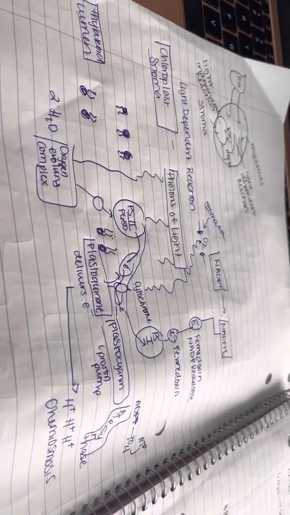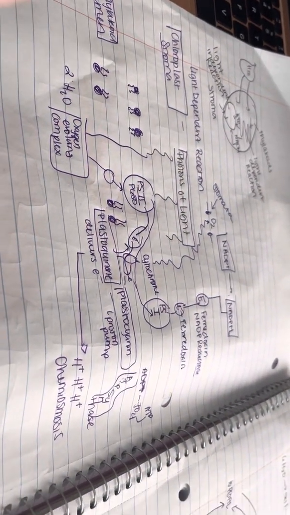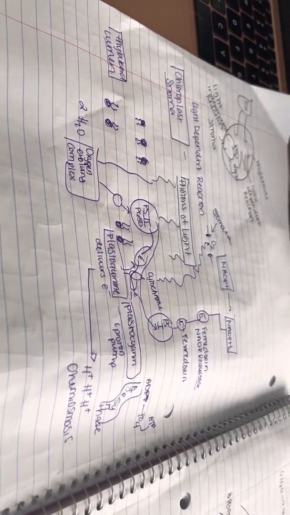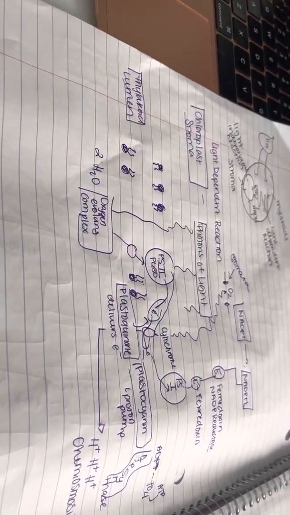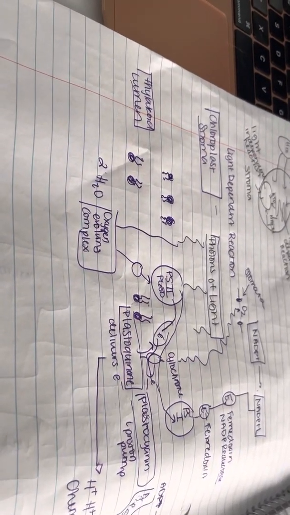Hi guys, this is Lydia and I am going to be explaining the differences between the light reaction and the Calvin cycle, which is also known as the light dependent or light reaction cycle.